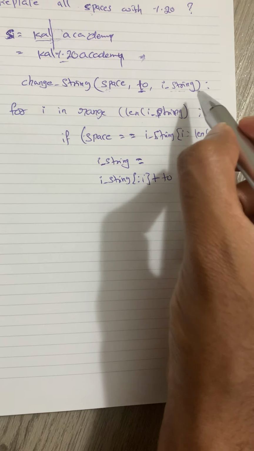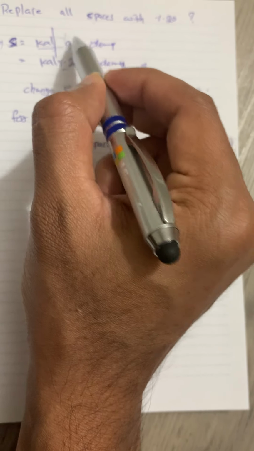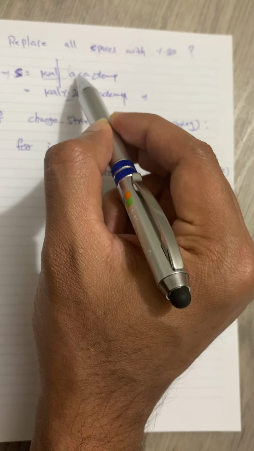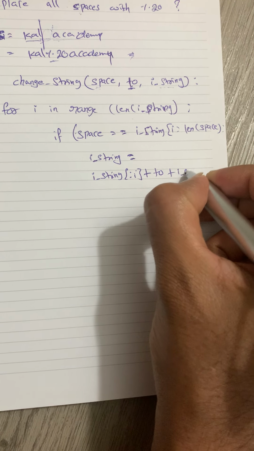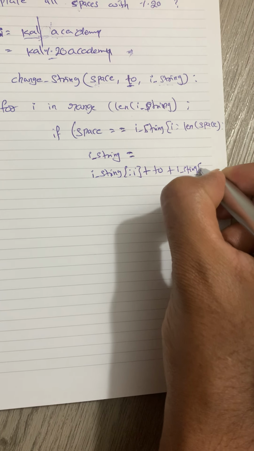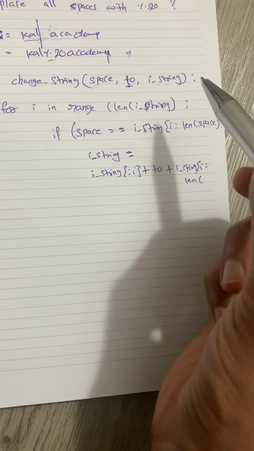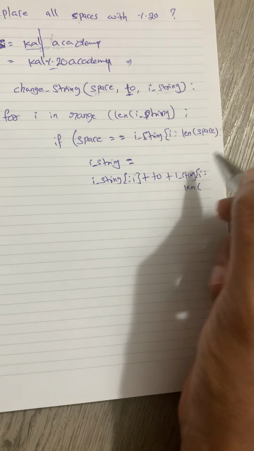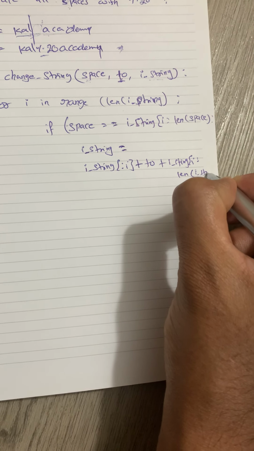And then we need to return what comes after the space: input string of I till length of the whole input string.